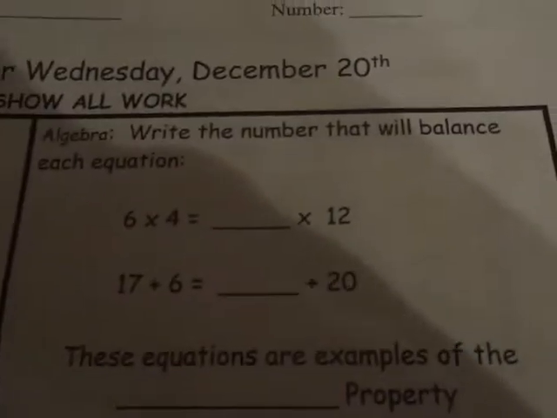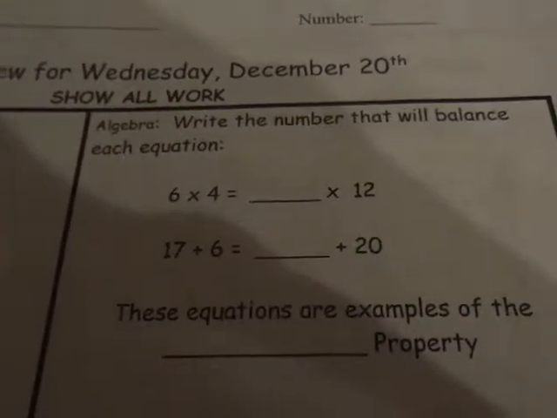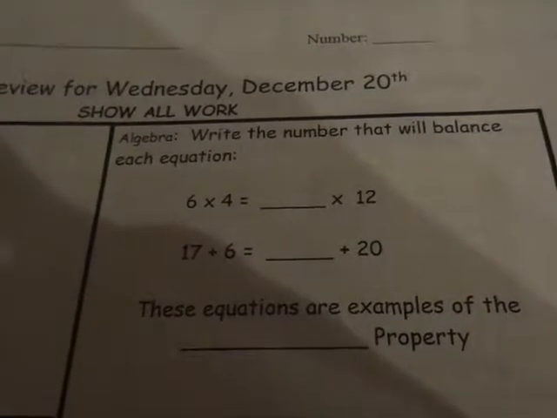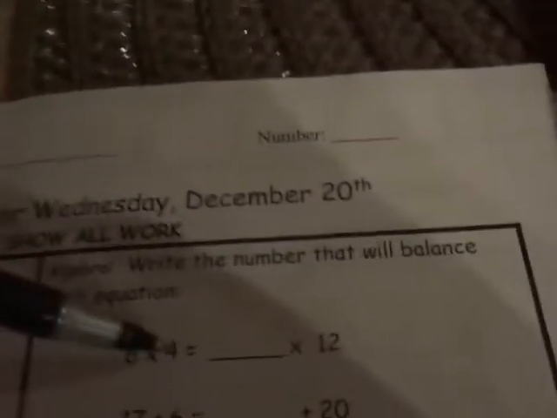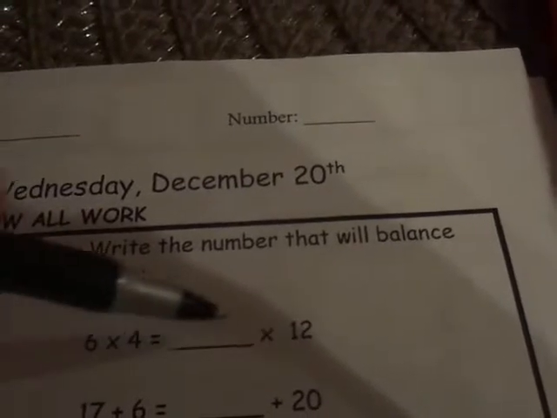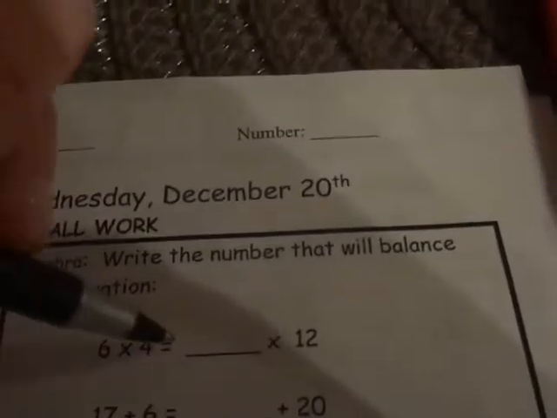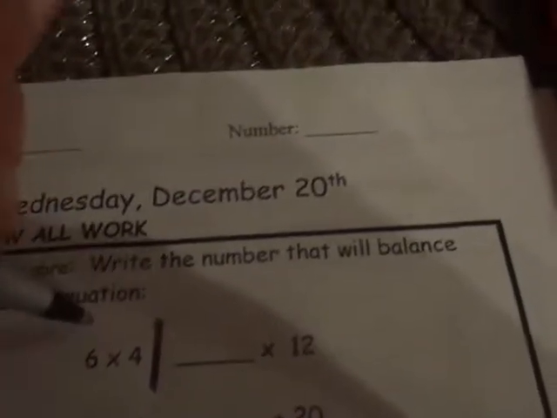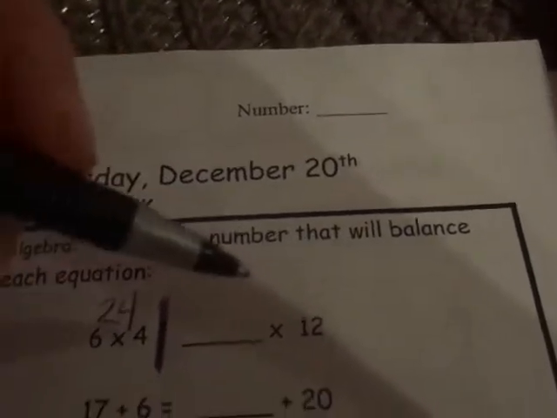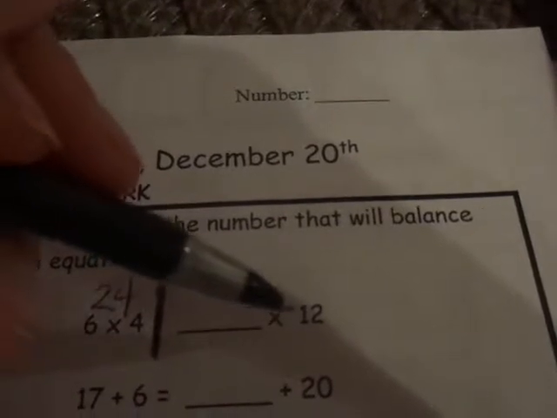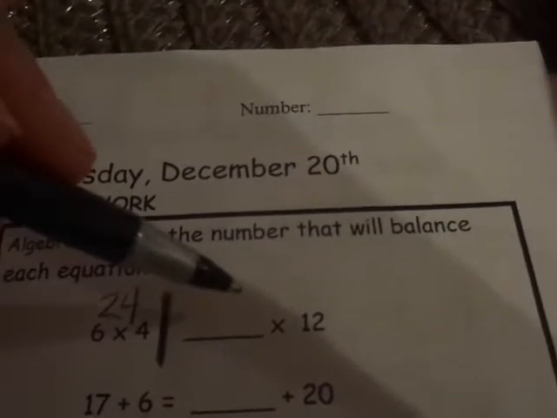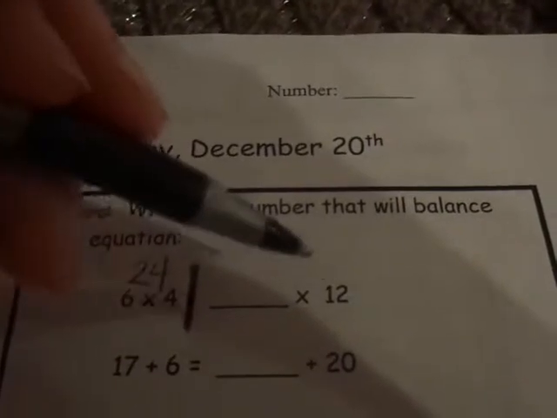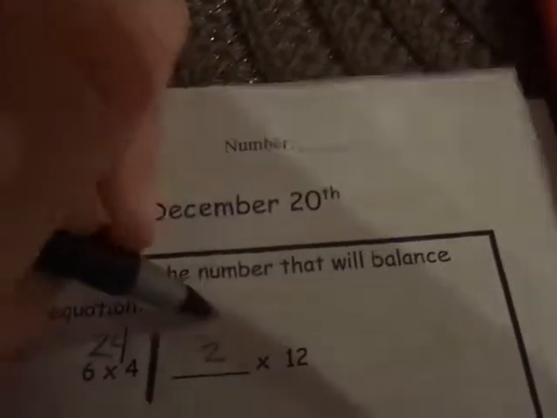Okay. The next questions are asking you to balance the equation. So here we have to figure out what goes in the blanks. Here we have 6 times 4 equals blank times 12. So we have to solve one side first. 6 times 4 is 24. So I have to figure out what times 12 equals 24. It's not 12 times 1, because that's 12. 12 times 2 is 24.